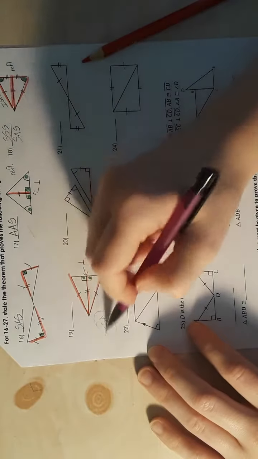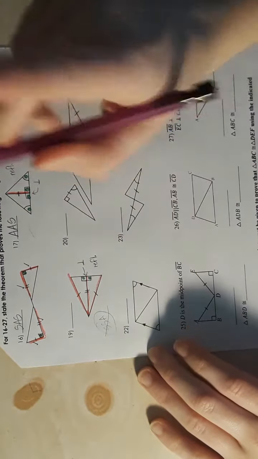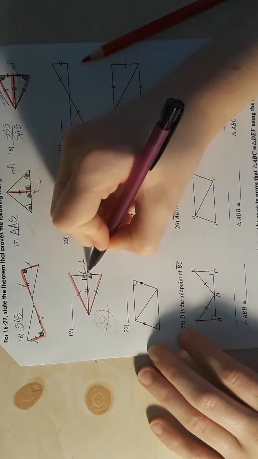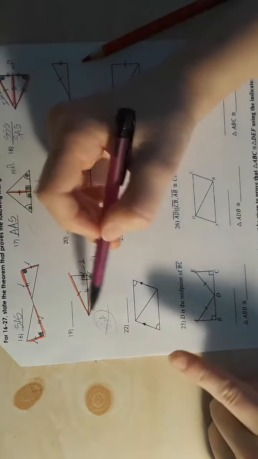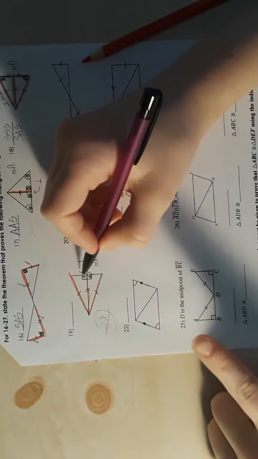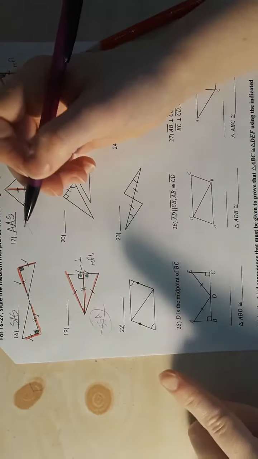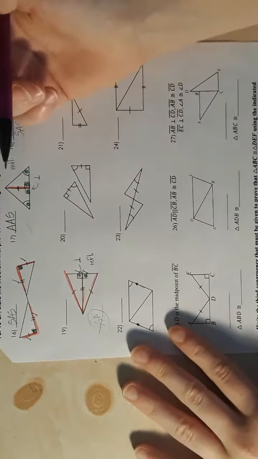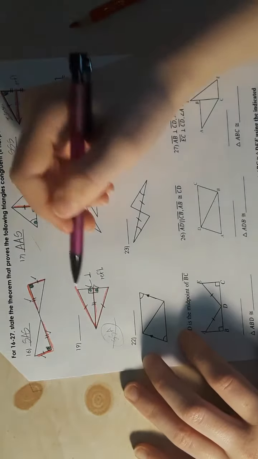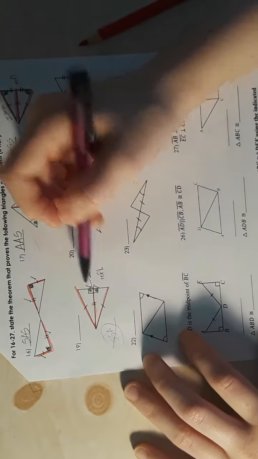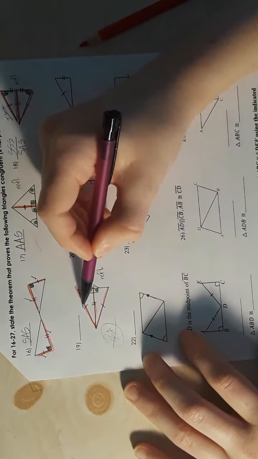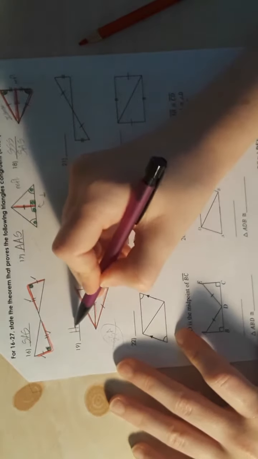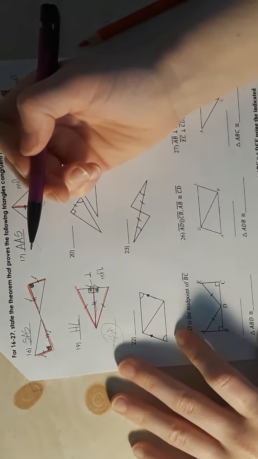Now we've talked about before that this rule does not work. However, notice what kind of triangles these are. This is a right angle and this is also a right angle. So remember, when you have side, side, angle, but it's a right triangle, we have another rule that bypasses this little dilemma, okay? Because it's a right triangle, instead of thinking about it as side, side, angle, we're going to think about it as hypotenuse leg. So this one is actually congruent by HL.